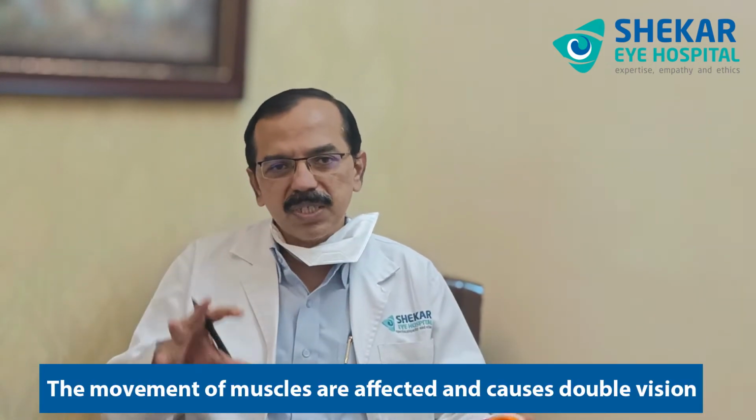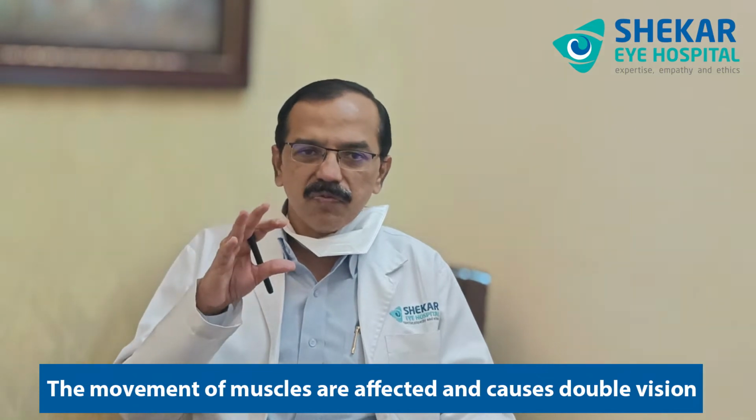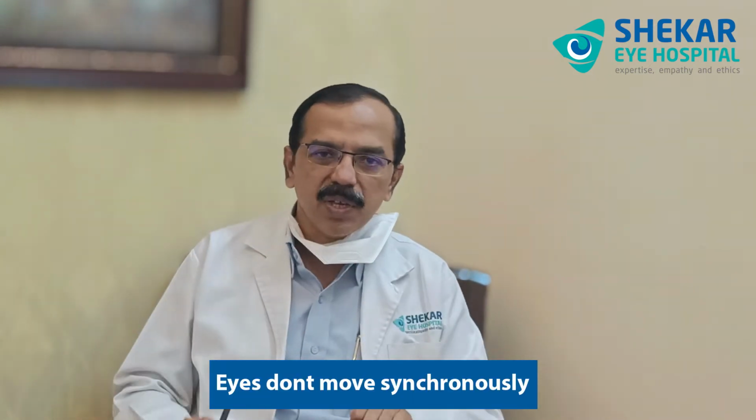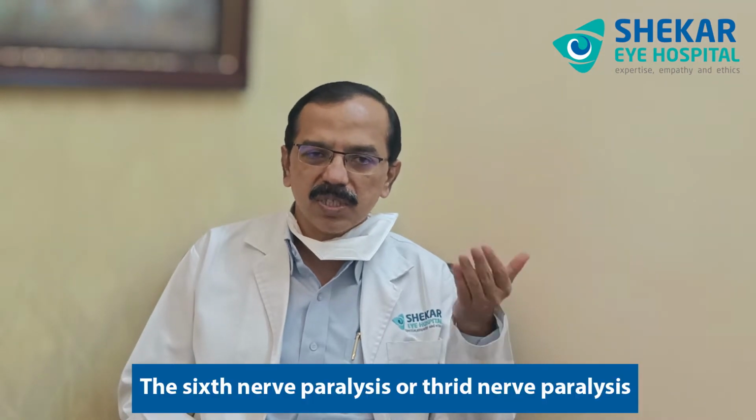The last segment that gets involved is the optic nerve, at the back portion of the eye. Here the involvement of the nerve causes papilledema, or swelling of the nerve, then there will be optic neuritis, and the overall eye movement, the muscles around the eyes, are also affected. Here the patient will feel doubling of vision, or diplopia, that is, two images, because the movement of the eyes is impaired. The eyes will not move synchronously. That is what is called sixth nerve paralysis or third nerve paralysis. The different cranial nerves involved in the movement of the eyeball get affected in corona, and those lead to doubling of images.